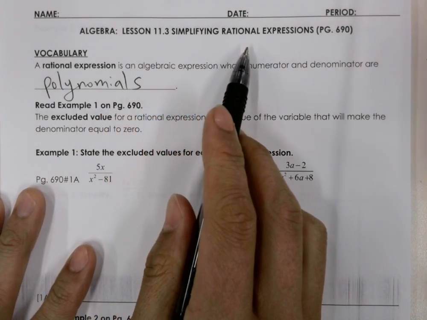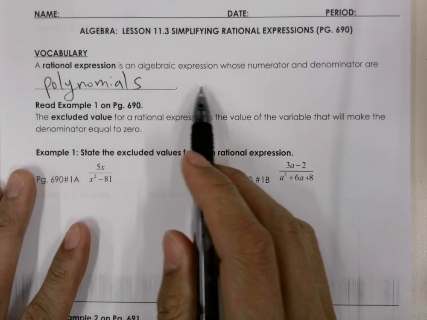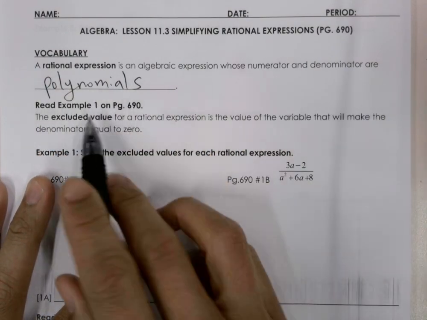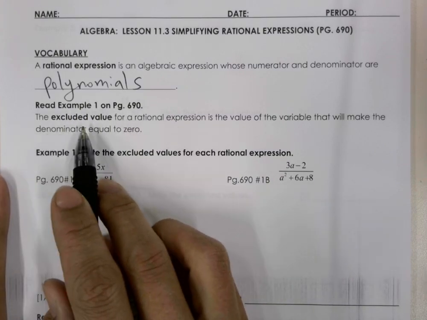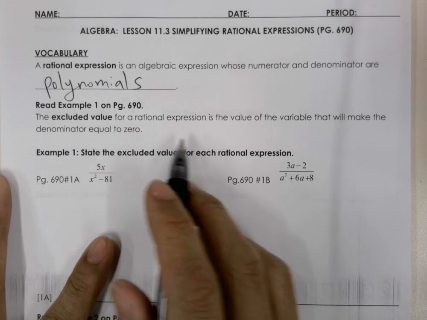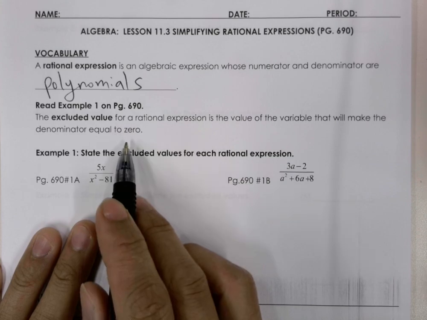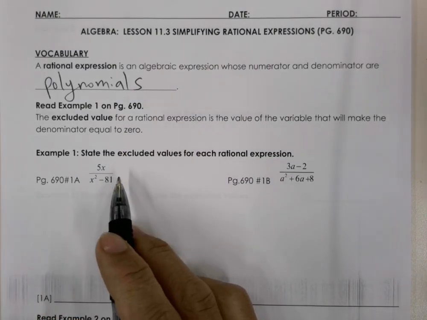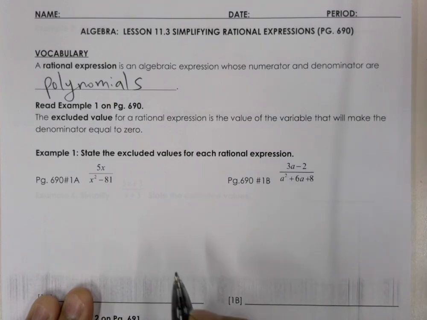11.3 Simplifying rational expressions. A rational expression is an algebraic expression whose numerator and denominator are polynomials. The excluded value of a rational expression is the value of the variable that will make the denominator equal to 0. So in these problems, we need to state the excluded value for each rational expression.